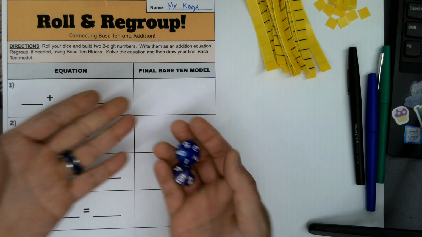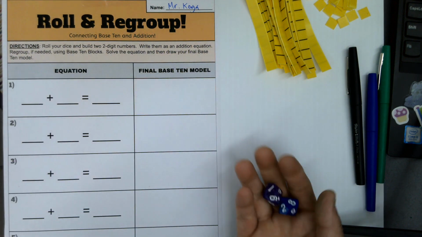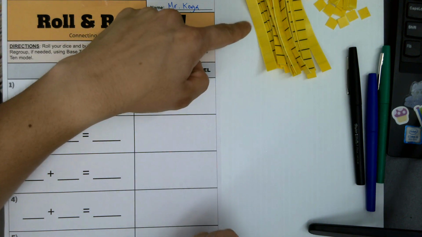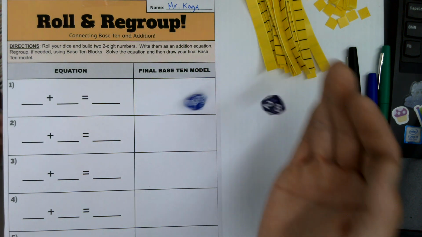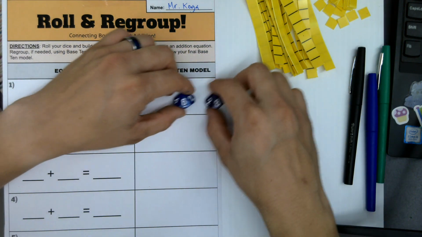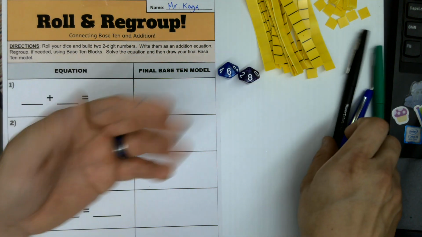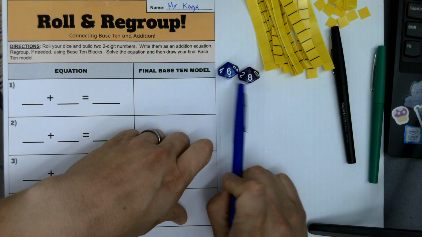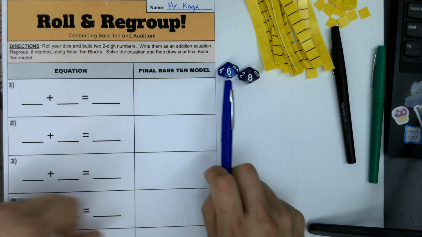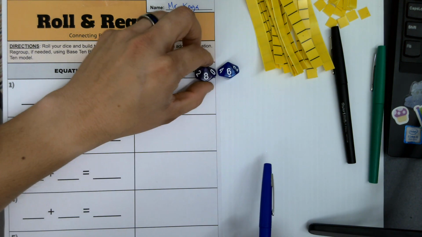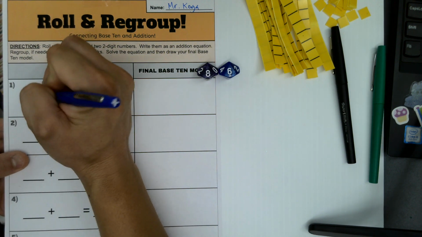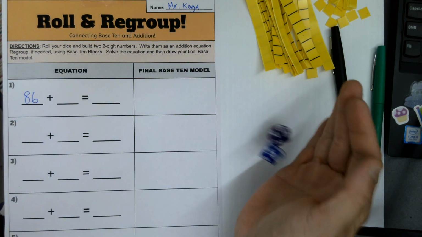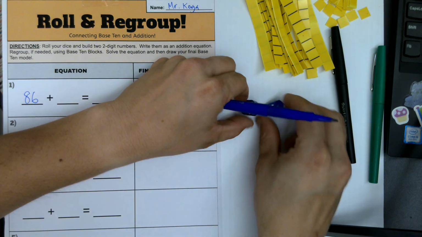So let me show you the game called Roll and Regroup. It's a game I made up using 10-sided dice, base 10 blocks, and then we're doing some modeling. One of the math practices involves a lot of modeling with mathematical tools and mathematical symbols, so that's what we're going to focus on. We roll both the dice, and then we create a number. Like they can choose 68 or even 86. I like 86 because it's bigger. We like a good challenge here. So I'm going to write 86 on the first line. Second line, 77. I like it.